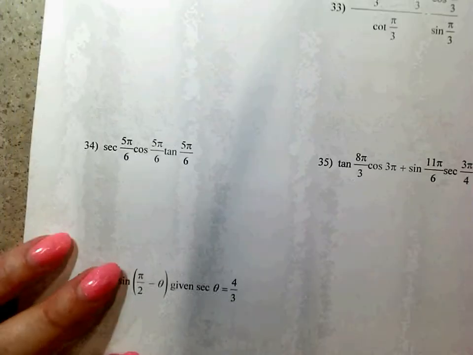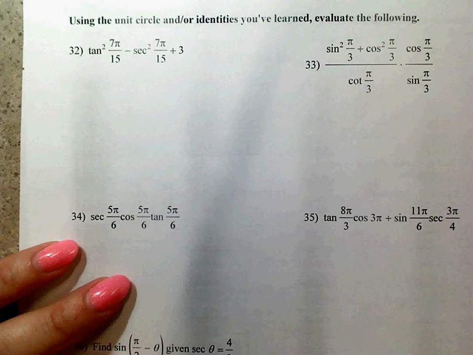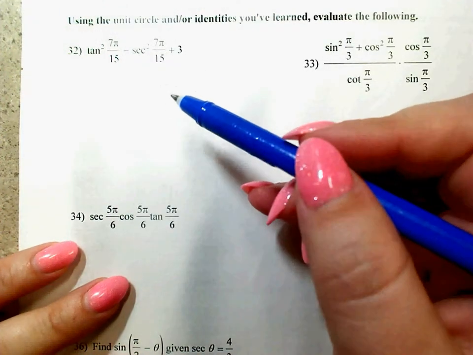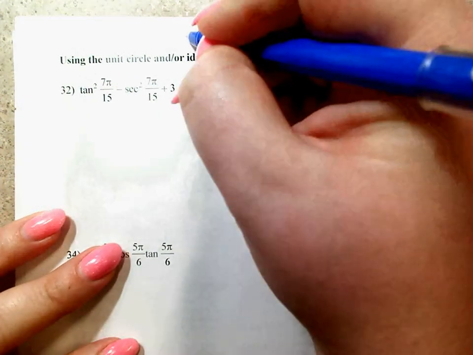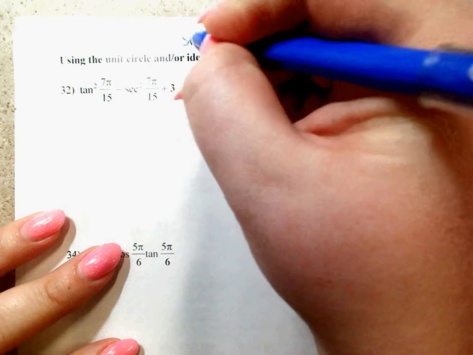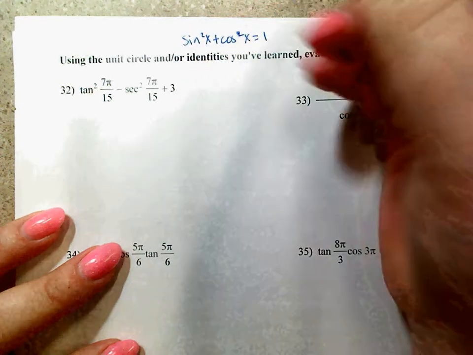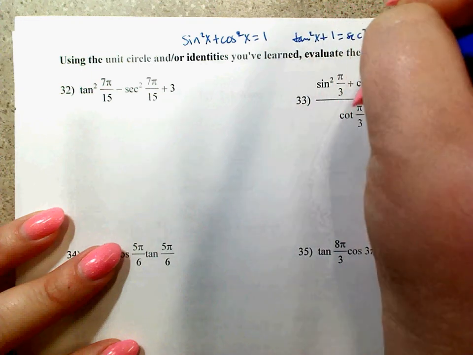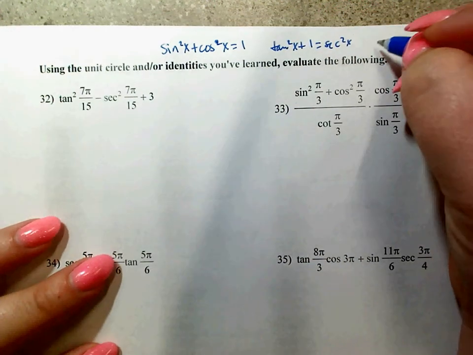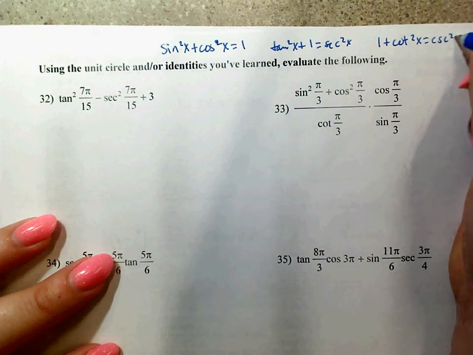So on number 32, you have tangent squared of 7 pi over 15 minus secant squared of 7 pi over 15 plus 3. One thing you need to know is your Pythagorean identities, and I'll have those on the test for you. So sine squared plus cosine squared equals 1. Tangent squared plus 1 equals secant squared, and 1 plus cotangent squared equals cosecant squared, right?